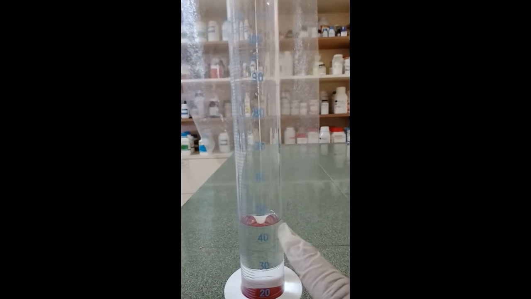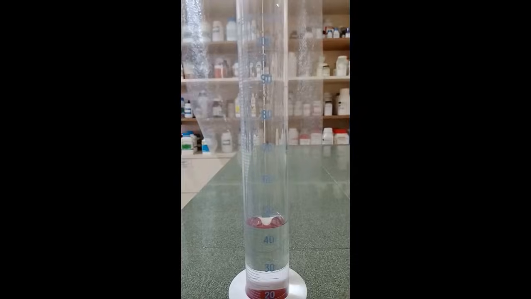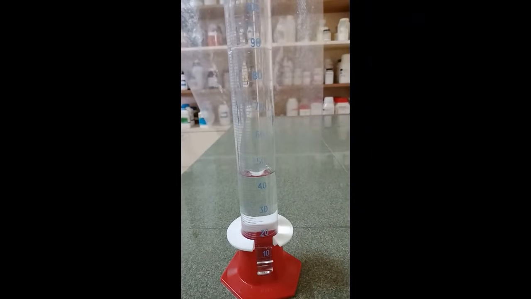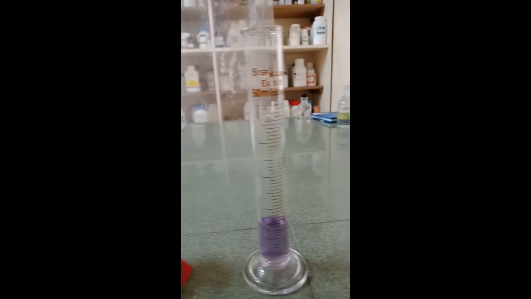This curvature is caused by the combined effects of the pull of gravity on the liquid and the attraction of the liquid for the glass of the instrument. For lower meniscus, use colorless liquid, and for upper meniscus, use colored liquid.